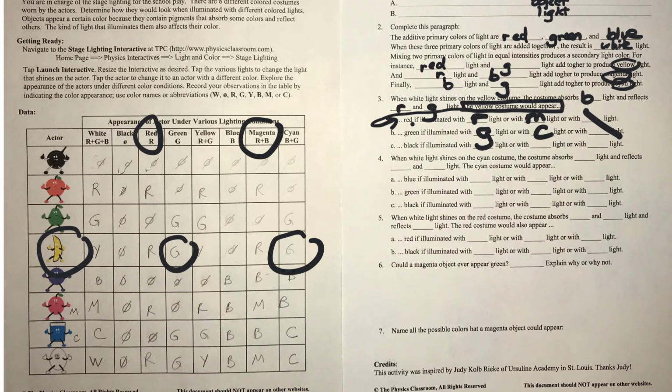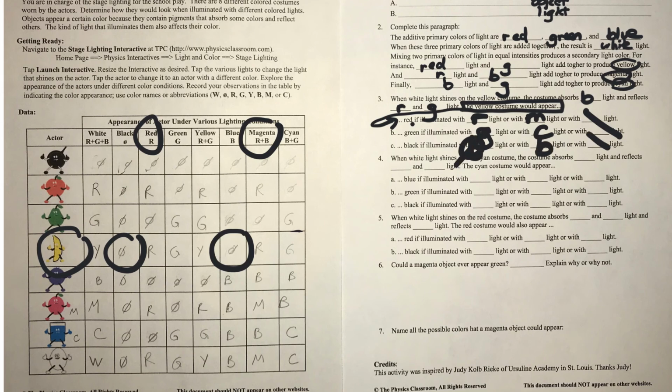It's going to appear black. So the yellow is going to appear black when it is mixed with either black light or blue light. So black light, that's this sign, or blue light. And again, there's nothing in this blank. So that's the way you find this out.